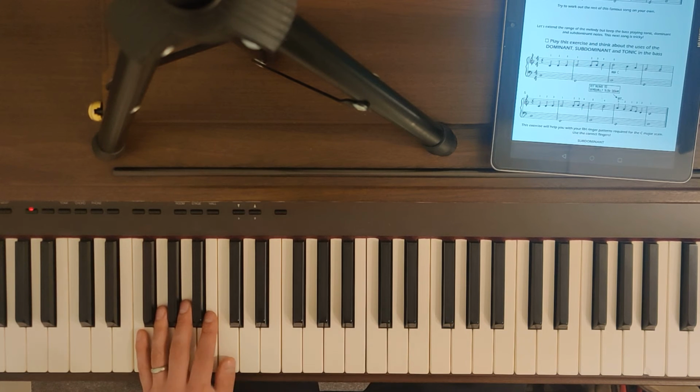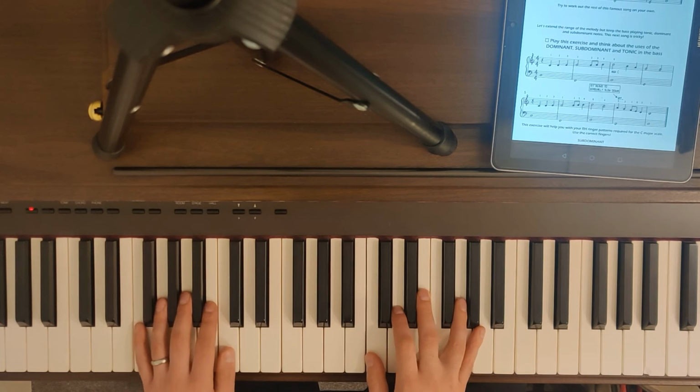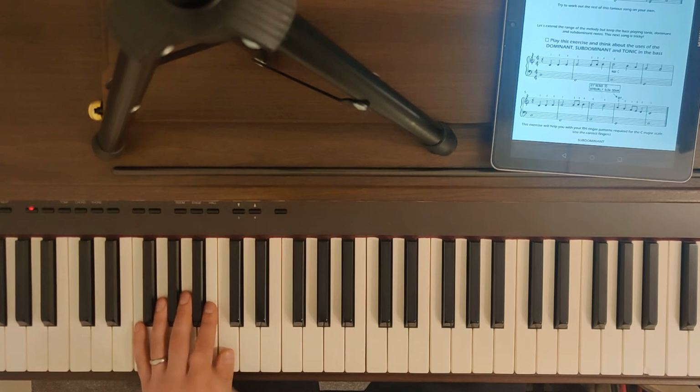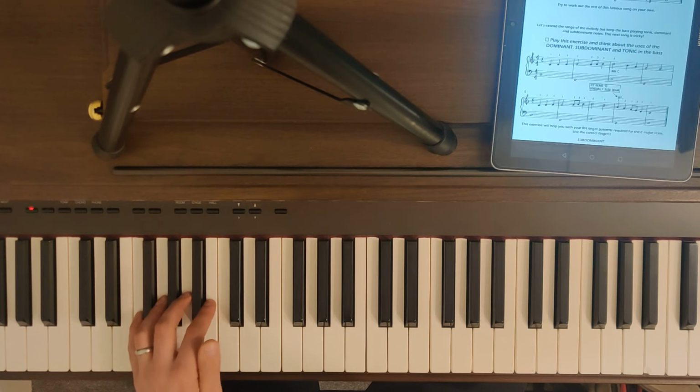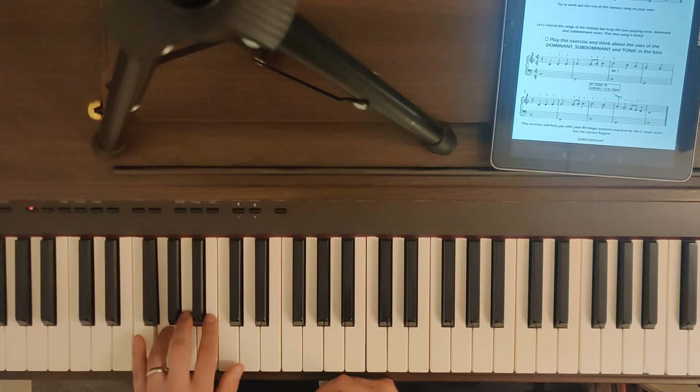And remember, because the left hand is like the foundation, the base, we've always got to think of it as being two different things that we're doing at the same time when we play the piano. We've got the melody up here in the right hand, and we've got that bass line, that strength, that foundation underneath in the left. And we're either going to choose the tonic, the dominant, or the subdominant.